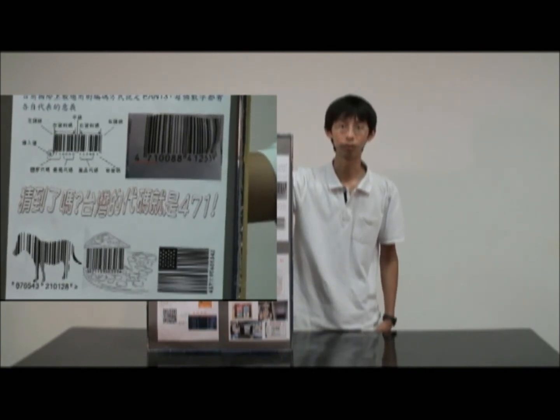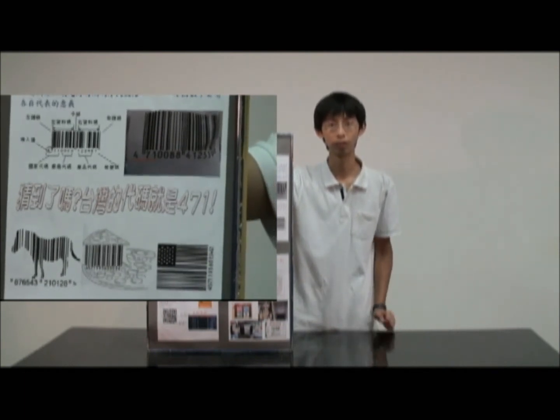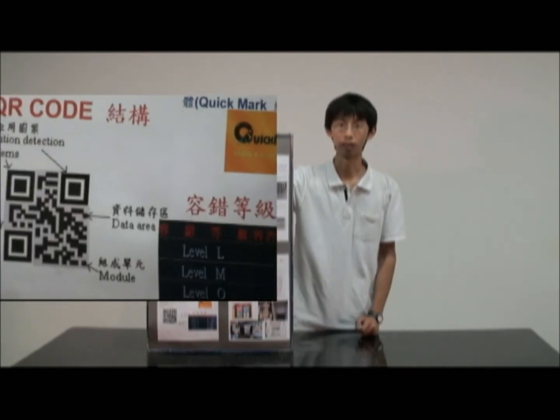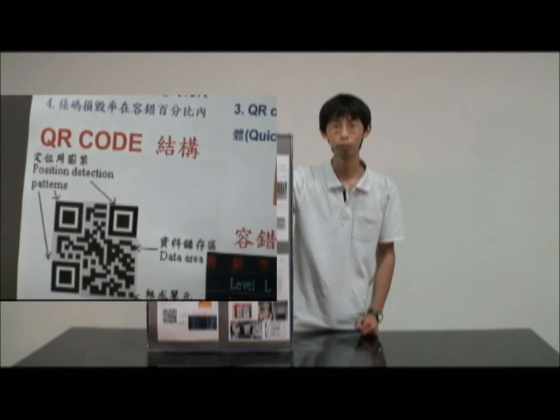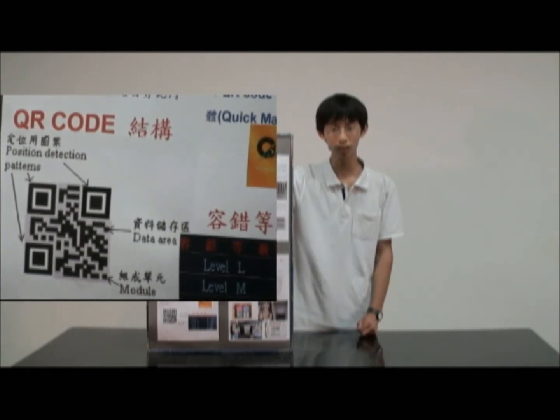Then I will introduce the two-dimension barcode. The two-dimension barcode is the advanced version of the one-dimension barcode in the aspect of saving. The two-dimension barcode is much bigger than the one-dimension barcode.